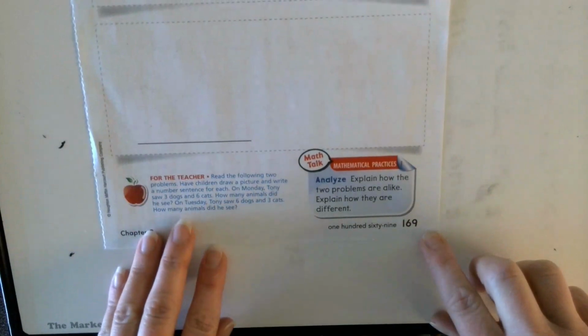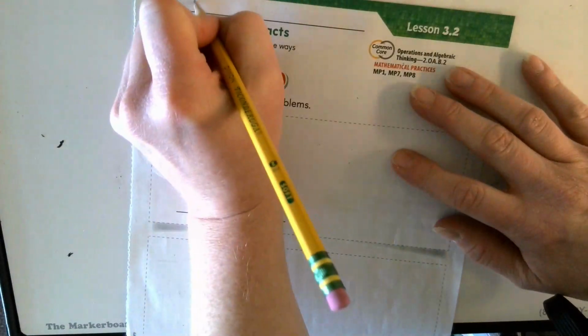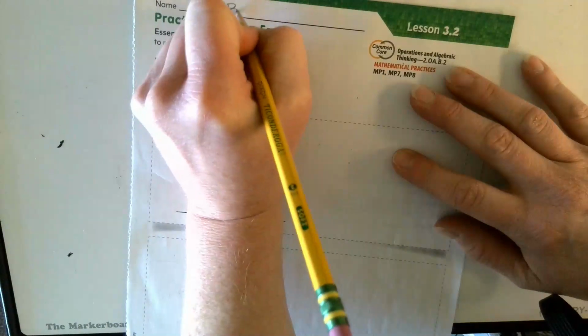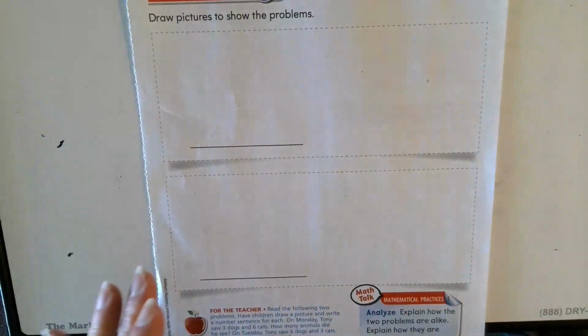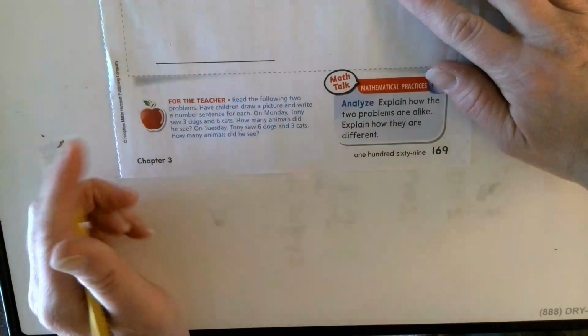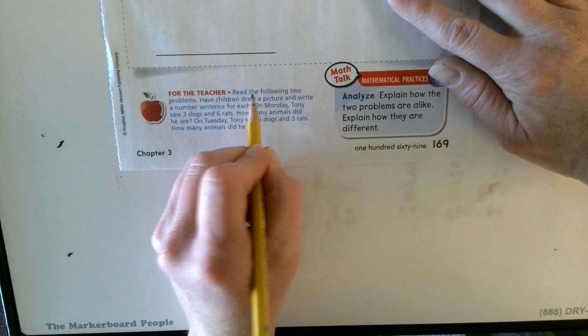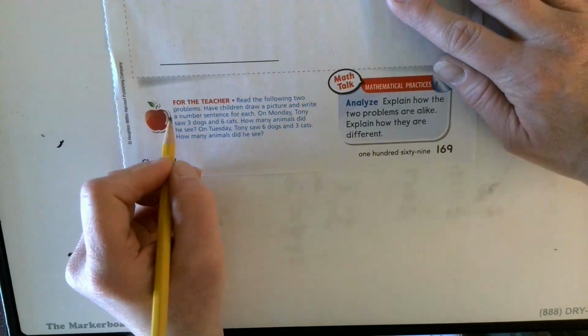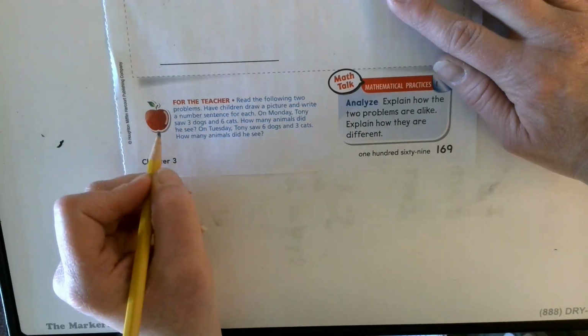Okay, so I want you to look at page 169 in your math book. Make sure that your name is on the top. We're going to look at the apple down here. It says, read the following two problems. Have children draw a picture and write a number sentence for each.